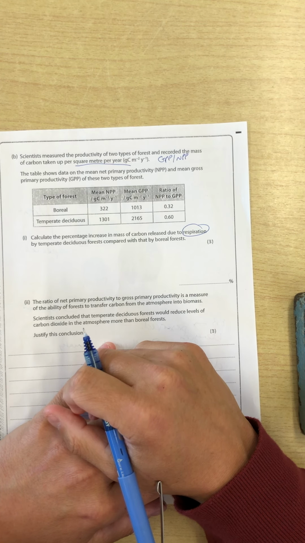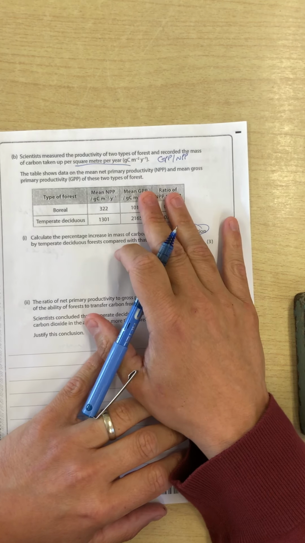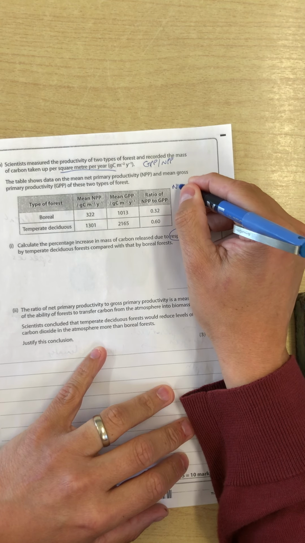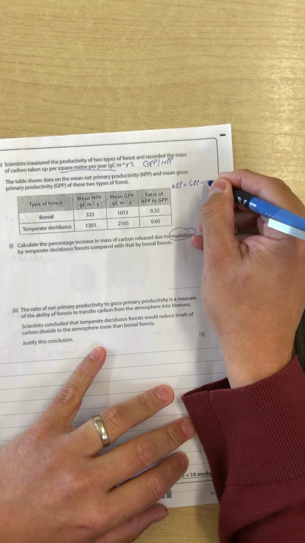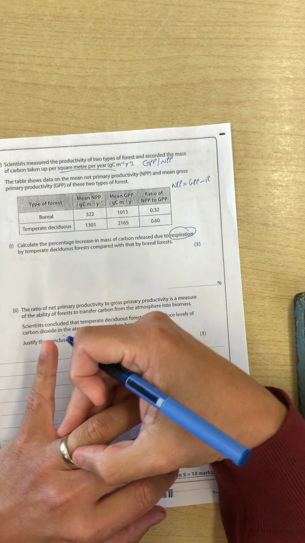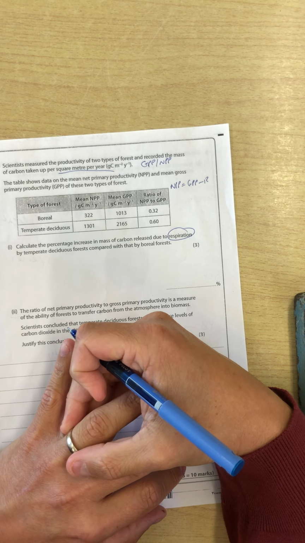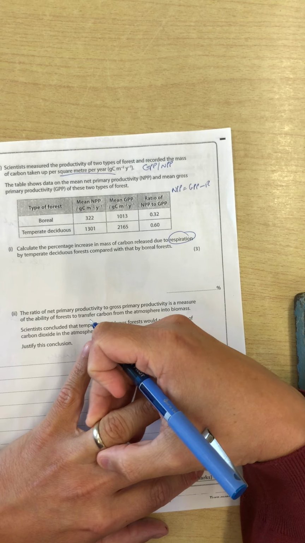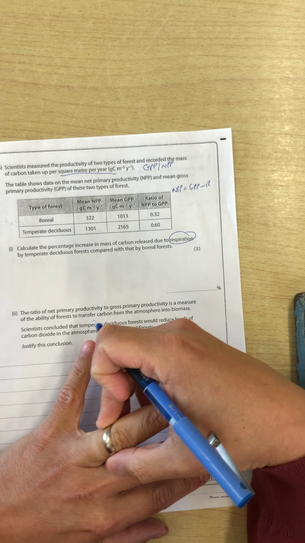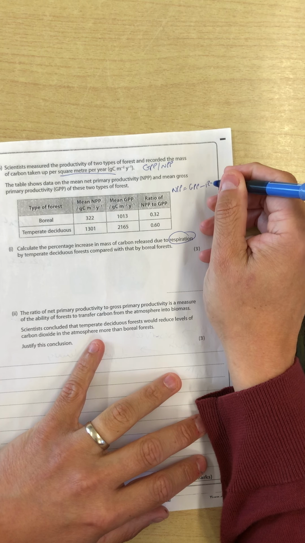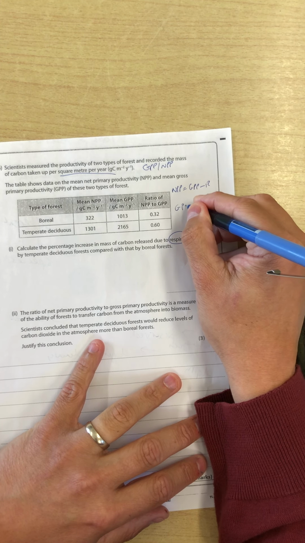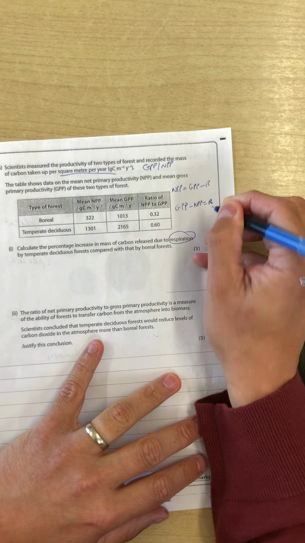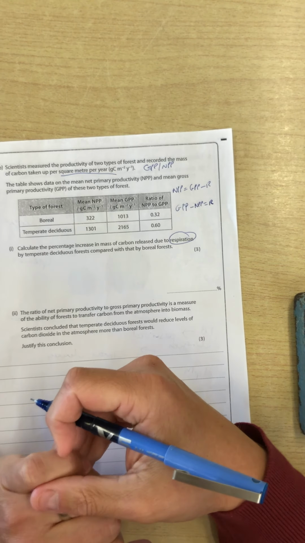Now, we haven't got respiration, have we? We've got MPP and we've got GPP. So we need to find what respiration is. MPP equals GPP minus R. So how are we going to find R? We need to get R on its own. Take that onto that side, so GPP minus MPP equals R. So if I work that out from those tables, I can work out my R values.